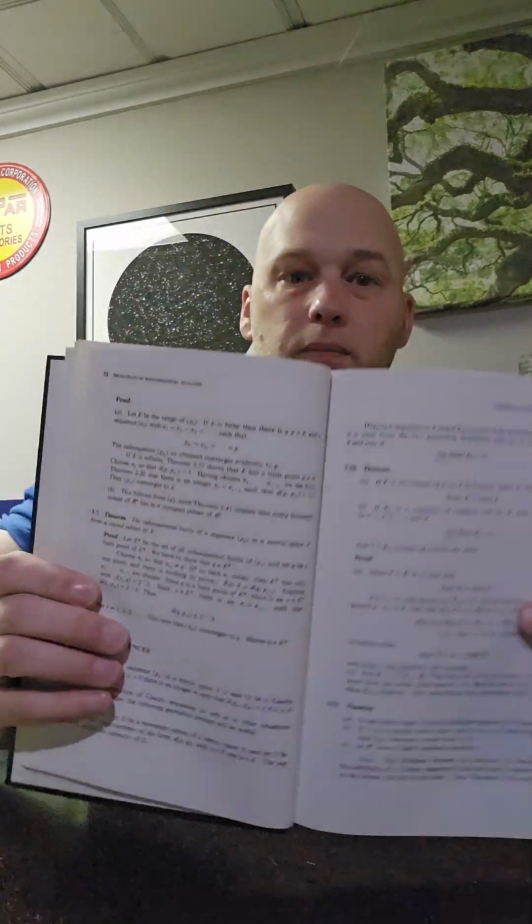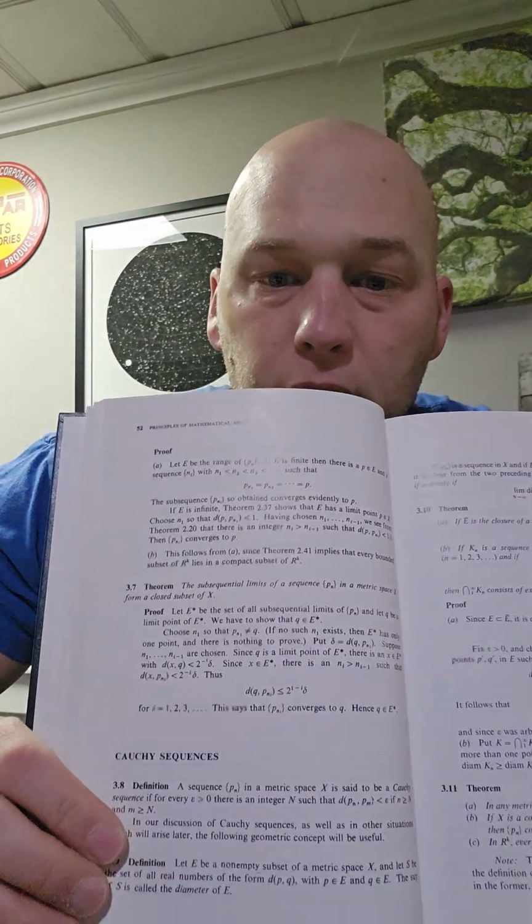Something that I can talk about across these other books as well. Let's say I was going to start at Cauchy sequences, right? So I'm going to read the section on Cauchy sequences. That's the title of this little subsection here.